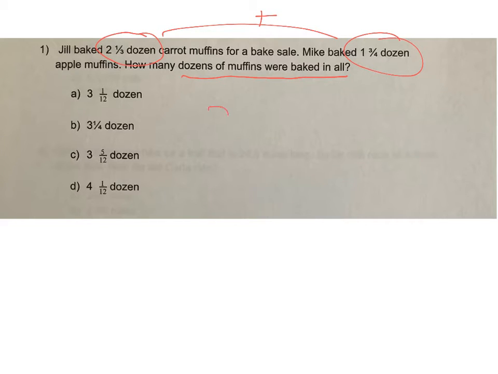So please set your problem up the way I am, vertically, so when it's time to get common denominators, you have room beside your problem to do that. Stop for a moment and see if you can figure this one out on your own. Then start the video again and check the solution.